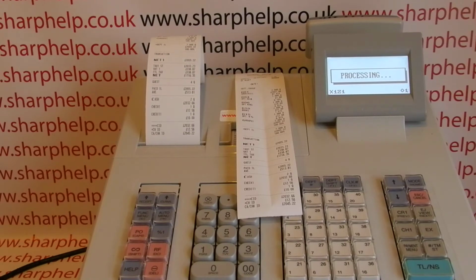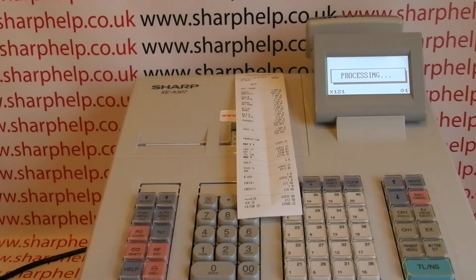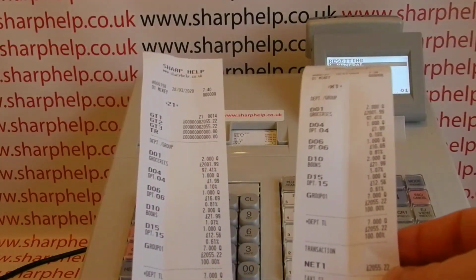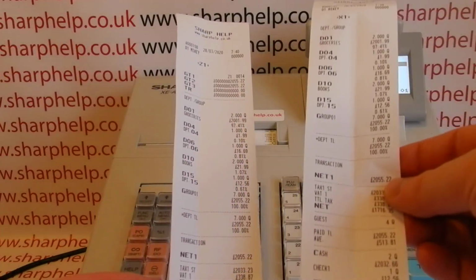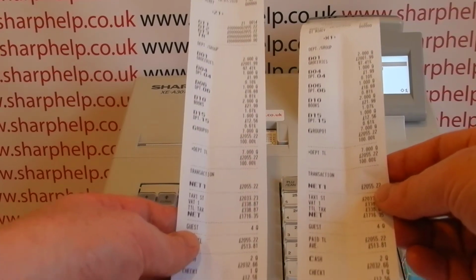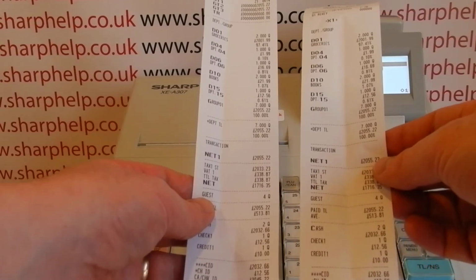We'll just take a quick look at that report. So there's my Z1 report. This is my X1, my non-resetting report over here. And then this is the Z1 report, the end of day report. The data is exactly the same, the figures are exactly the same.